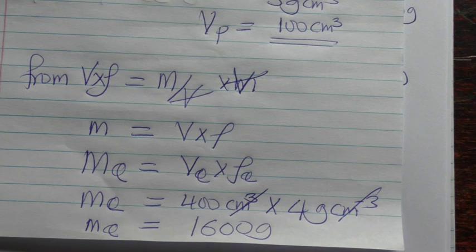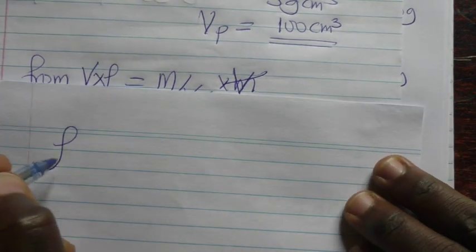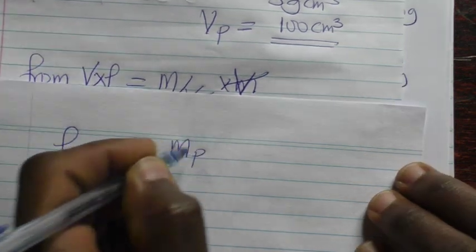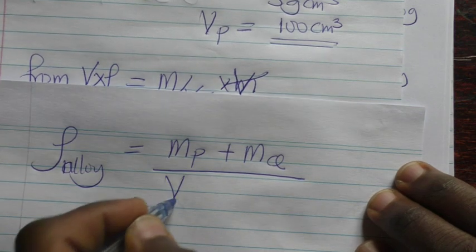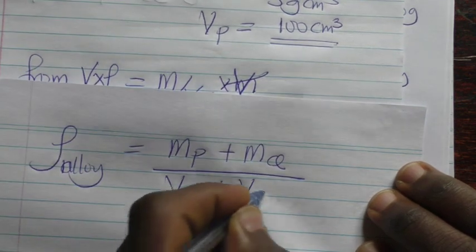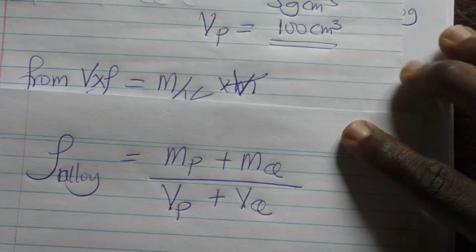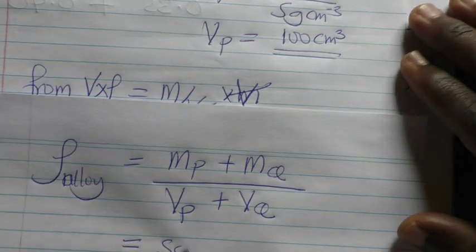Now that we have the mass of Q, we can now go back to our formula for the density of the alloy, which is mass of P plus mass of Q over volume of P plus volume of Q. Mass of P is given to us in the question, which is 500 grams.